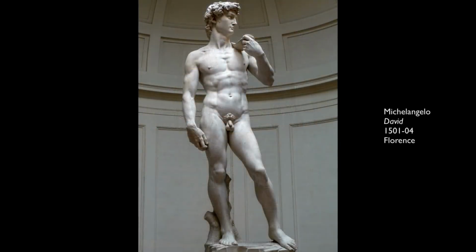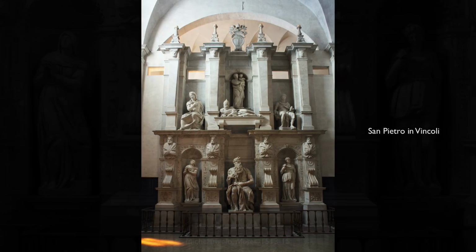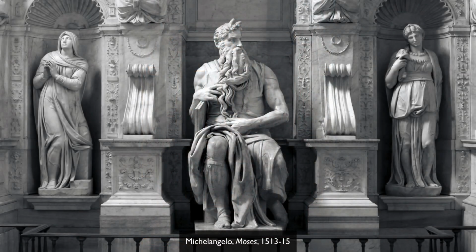So Michelangelo impresses everyone with his sculpture of David, and he gets called to Rome by Pope Julius II, and this is the first project the Pope gives him. This is a wall tomb, and it's much smaller than what was originally envisioned. In addition, there's only one large-scale figure by Michelangelo, and that is the central figure, the figure of Moses.